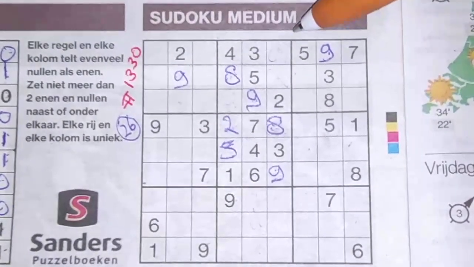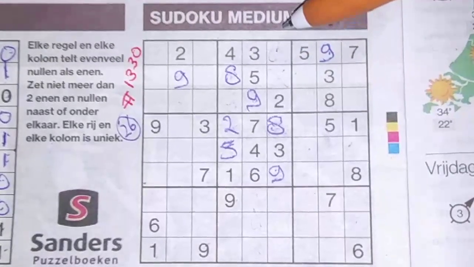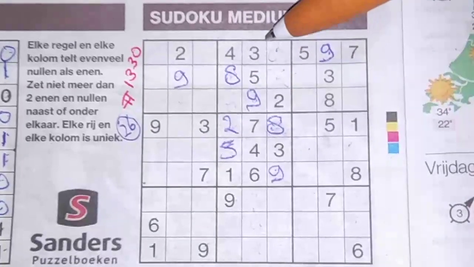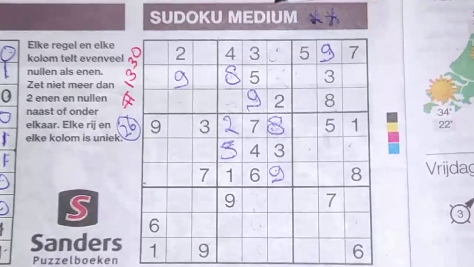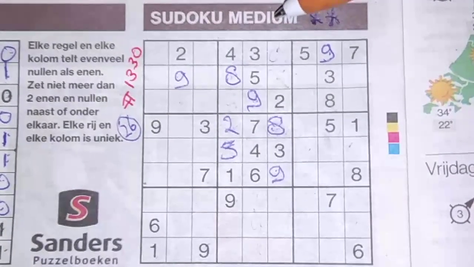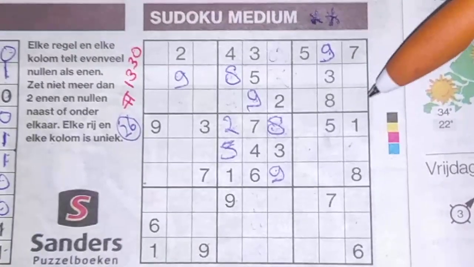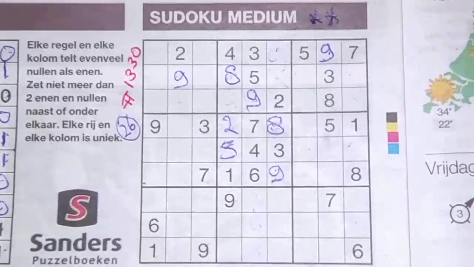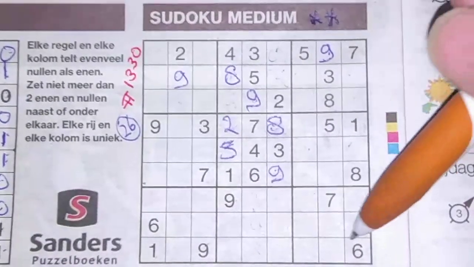Then 7, 7 and 6. No, I cannot continue. Need to wait. How about the number in this big square? 4 missing numbers. 2 of those missing numbers are the 1 and the 6.